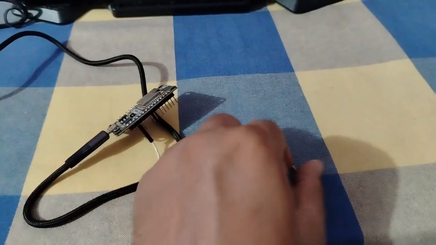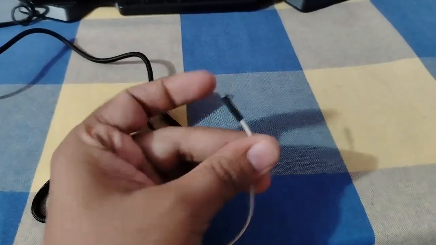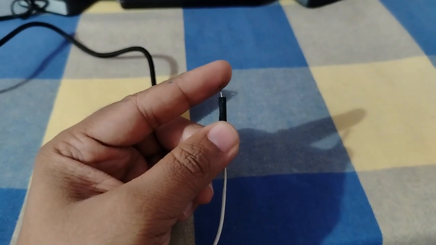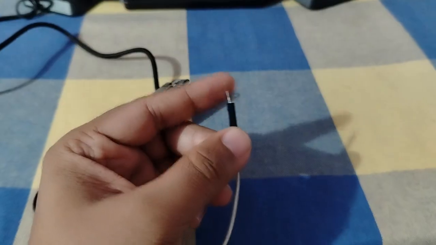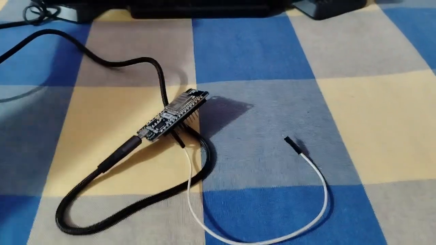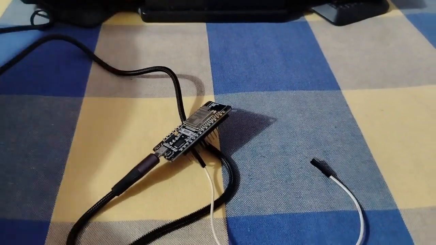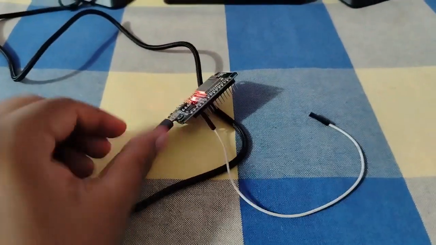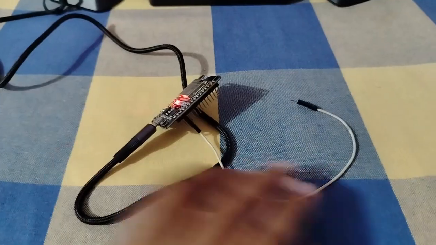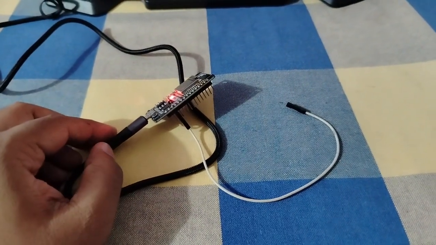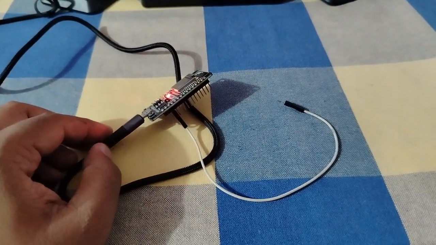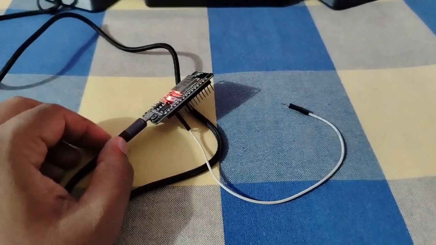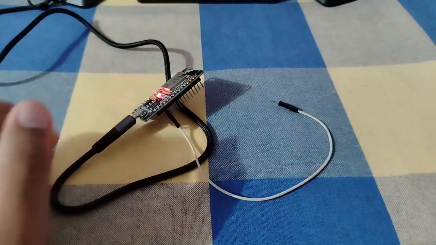So after programming, when we touch this pin, it is going to wake up from the deep sleep mode. Now let's plug in the board. Now it's powered on. Let's program it and see what happens when I touch this pin.